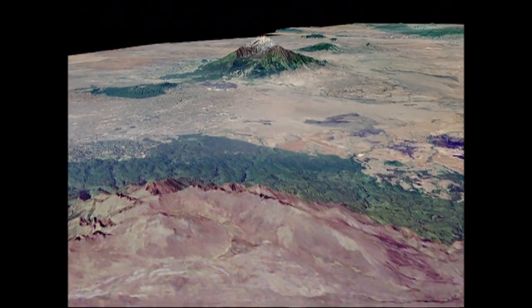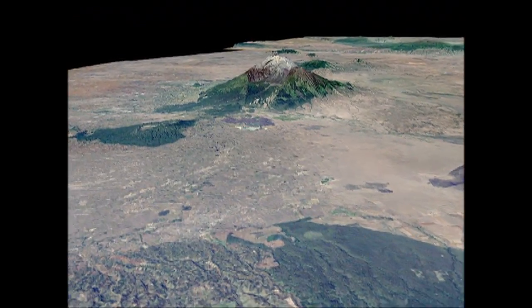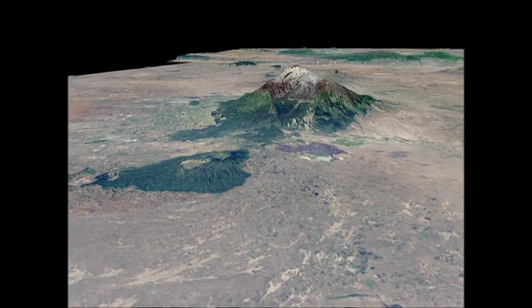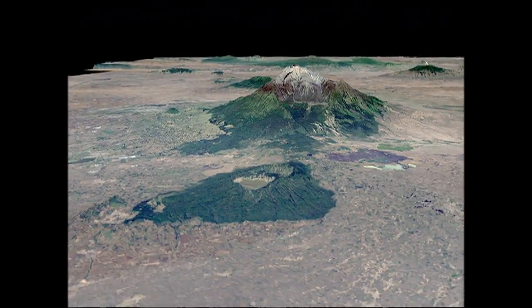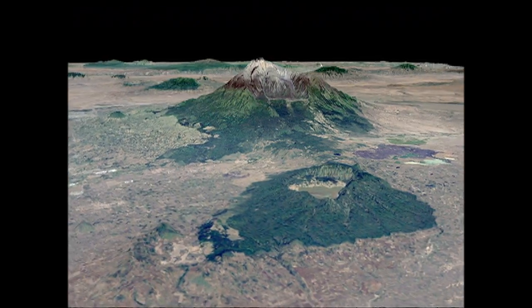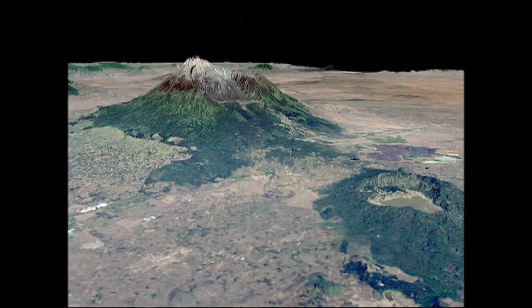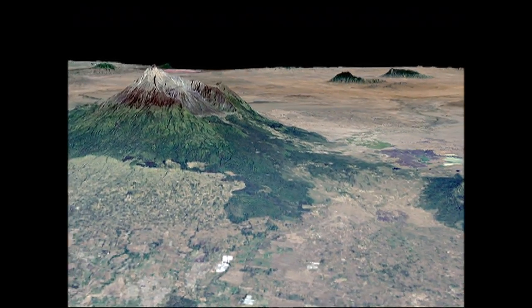Mount Meru, another volcano, shows evidence of explosion and collapse of its eastern flank. The lower-lying Ngurdoto crater in the foreground now hosts a diversity of African wildlife. Sharp boundaries of the green jungles show where land use development meets protected habitat.